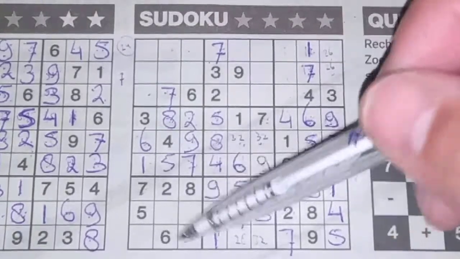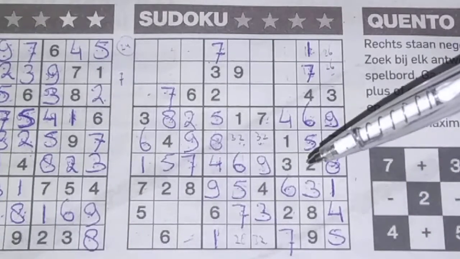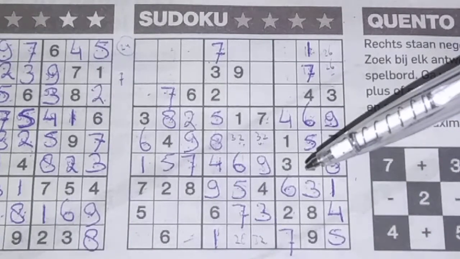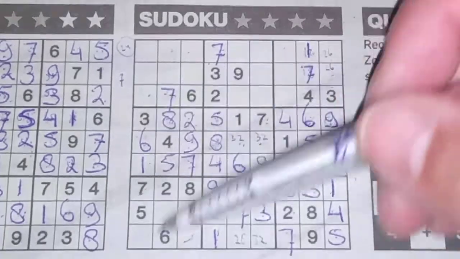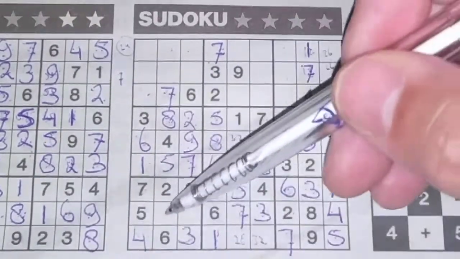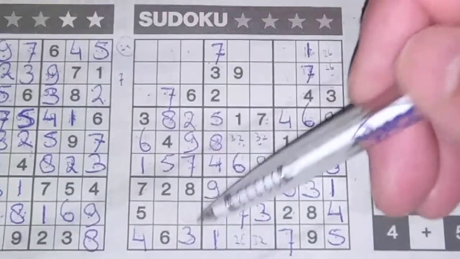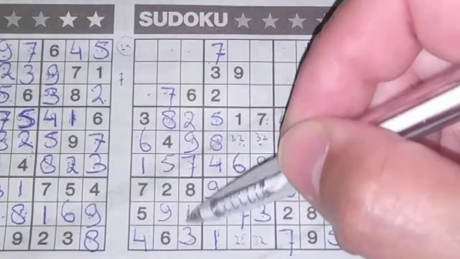Then these 2 numbers in this row, the 3 and a 4. We have a 3 here, no 3 there. 3 should be there, and the 4 goes there. 2 numbers left. The 1 and the 9. We have a 9 here, no 9 there. 9 should be here, and the 1 goes there.